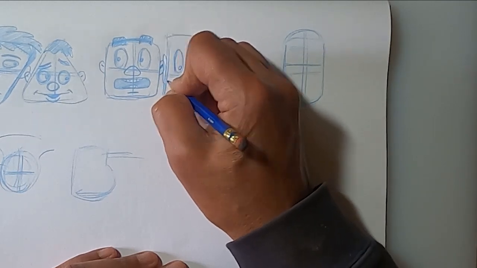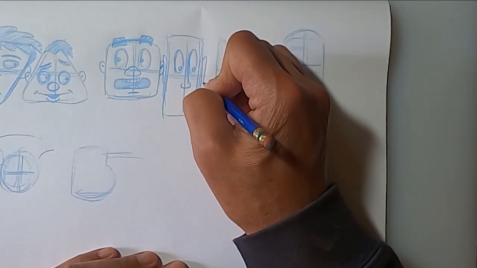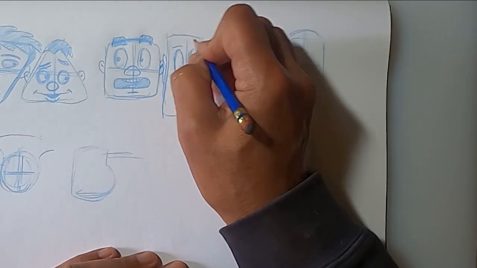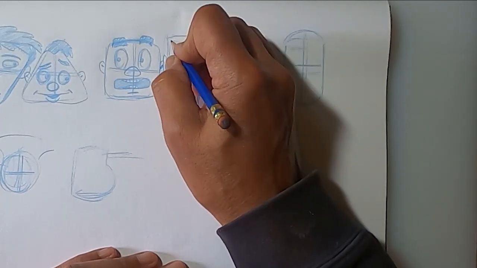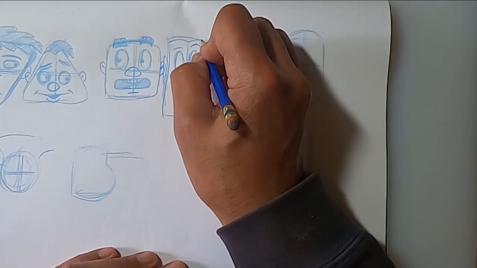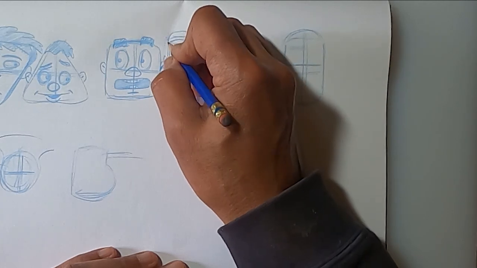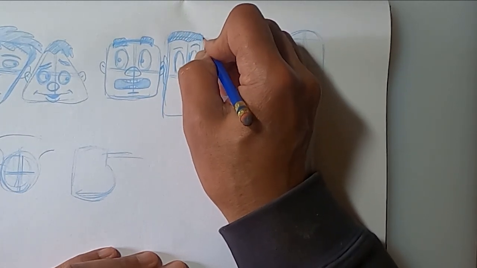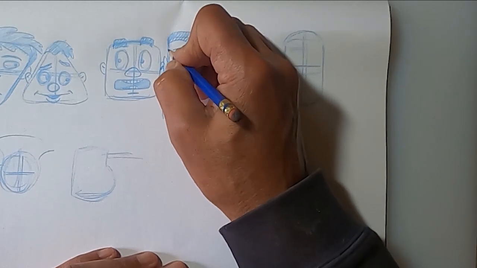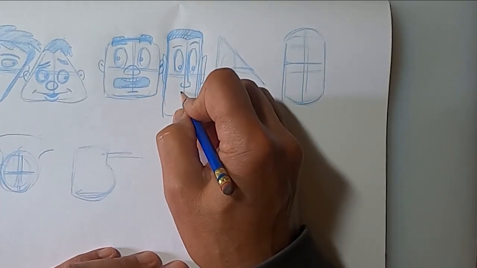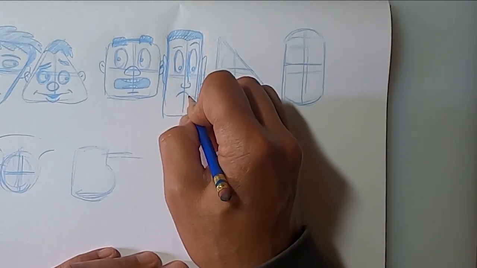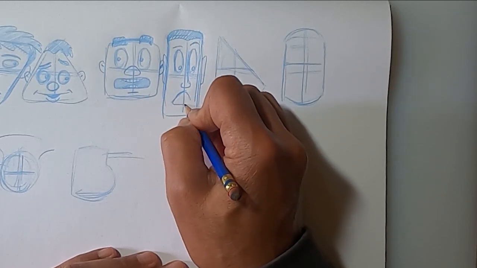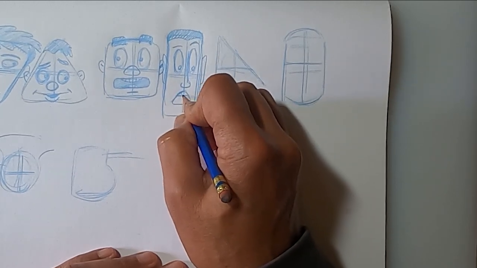Maybe he has long ears like this. Maybe he's got a different shaped mouth. Maybe his mouth is kind of a triangle shape when he talks.